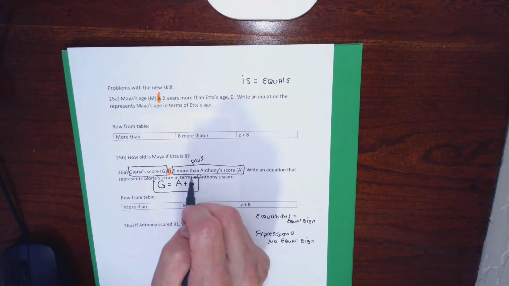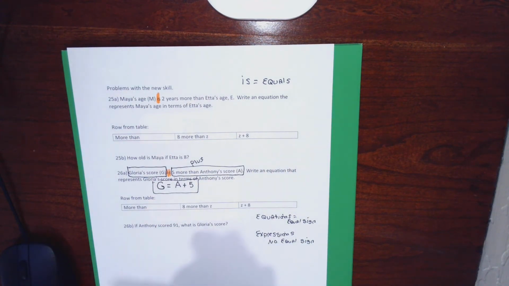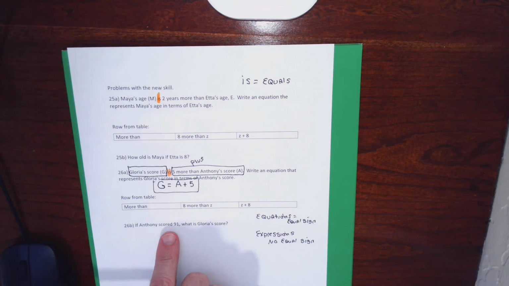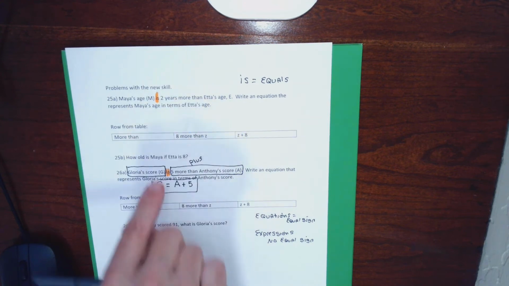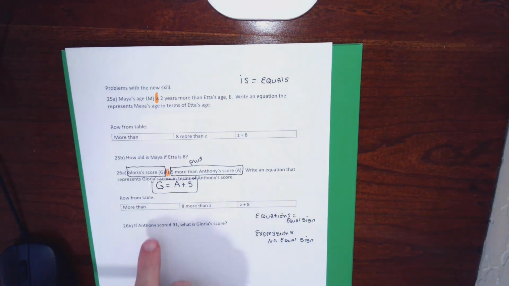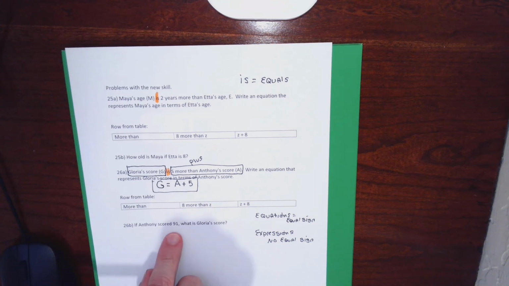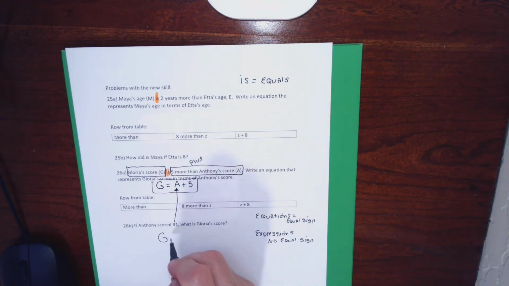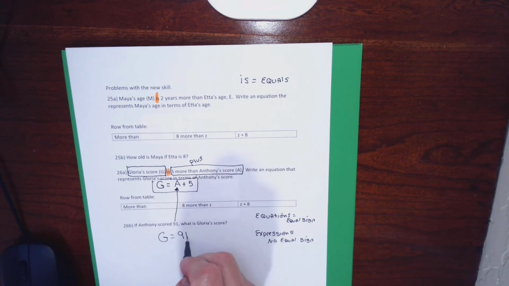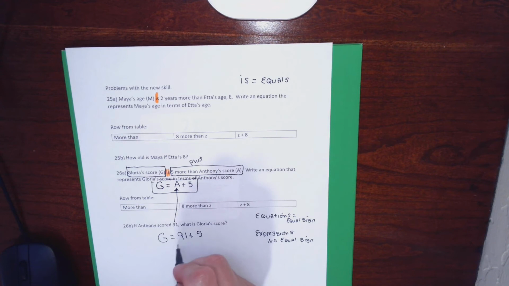That's all there is to do. Now I've made an equation. Oh, it's not age, duh. Sorry, man. I don't know what's going on here. Anyways, part B says if Anthony scored a 91, I was looking at problem 25 and thinking age when I was doing this problem, but this is just scores. So part B, it says if Anthony scores 91, what does Gloria score? What I'm going to do is replace the variable for Anthony's score with a 91 and add 5. And I'll get Gloria's score is 96.